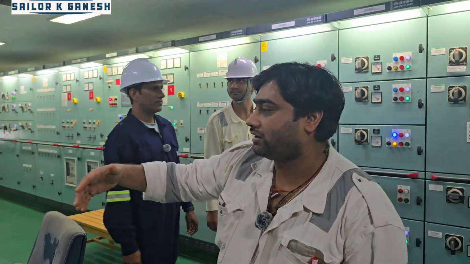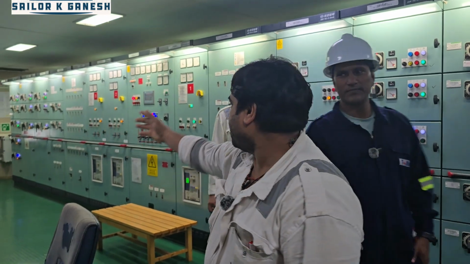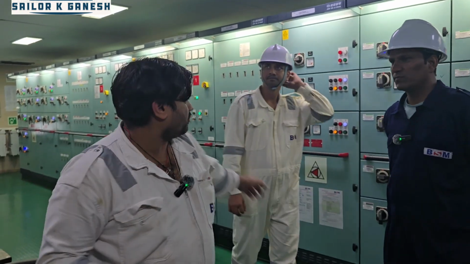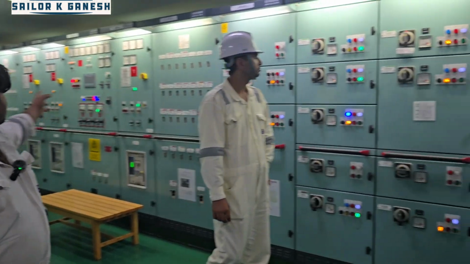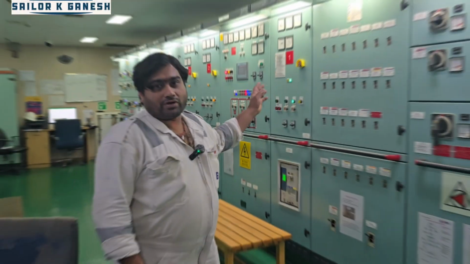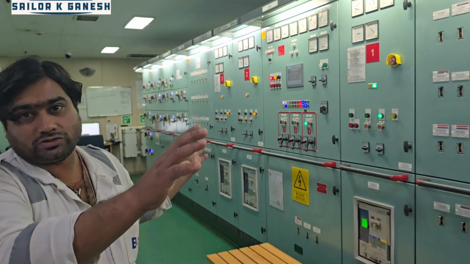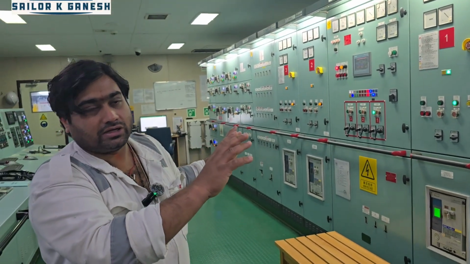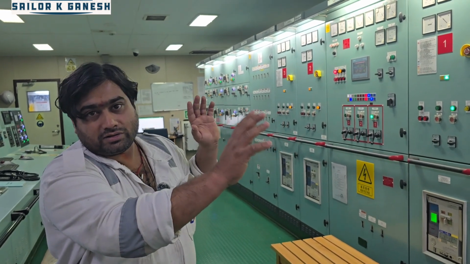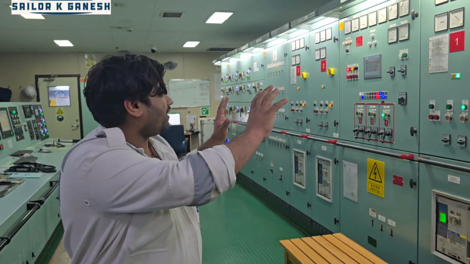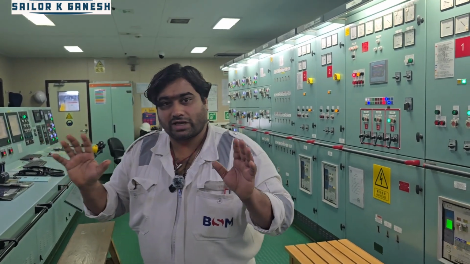So this is the control console of the ECR, and this is the main switchboard having 220 volt and 440 volt. This is controlling, and from here it is going to various consumers, various pumps, various machineries, and this is the main power management system for controlling all the equipment.